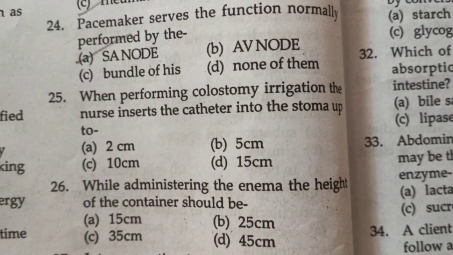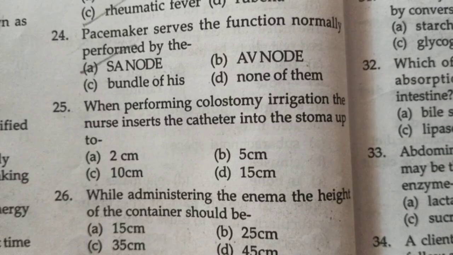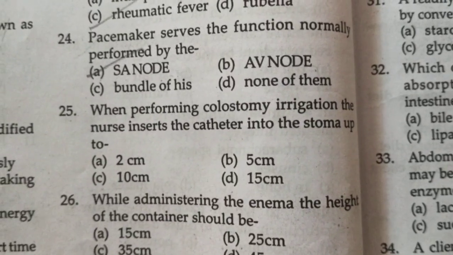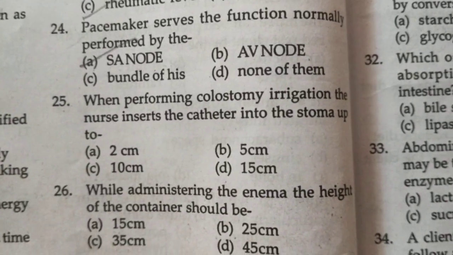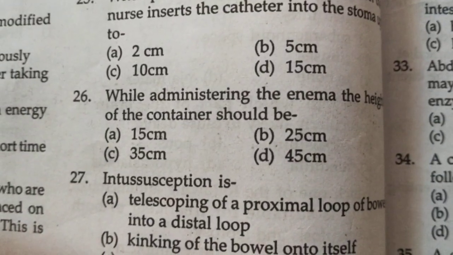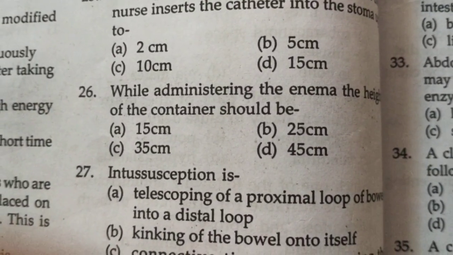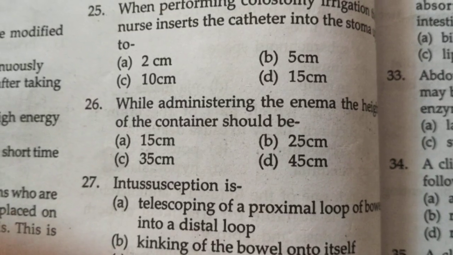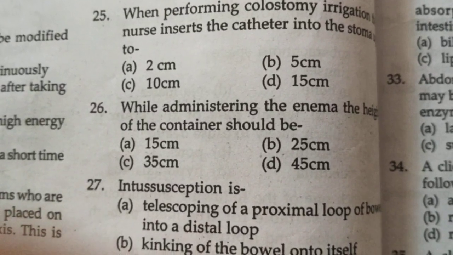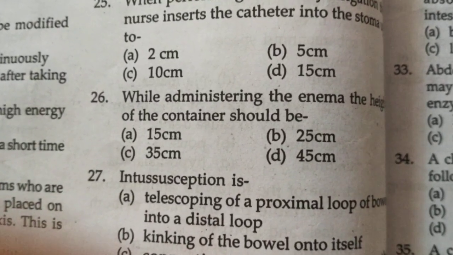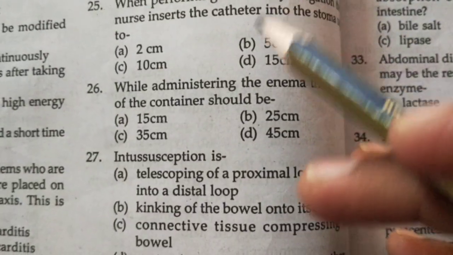Next, 25th. When performing colostomy irrigation, the nurse inserts the catheter into the stoma up to option A, 2 centimeters. Option B, 5 centimeters. Option C, 10 centimeters. Option D, 15 centimeters. For colostomy irrigation, option D, 15 centimeters is the right answer.